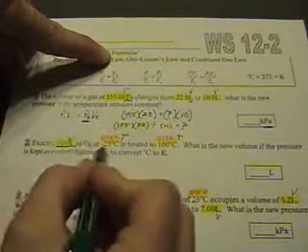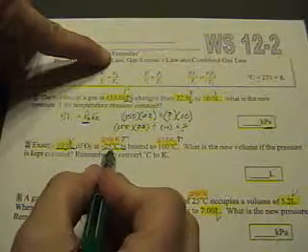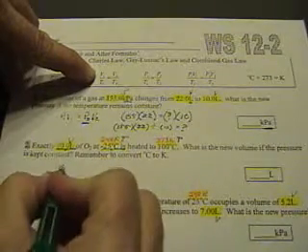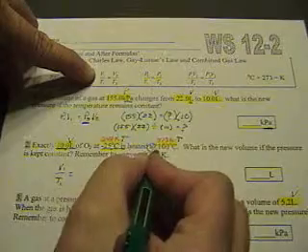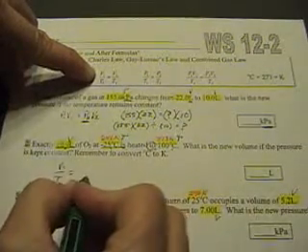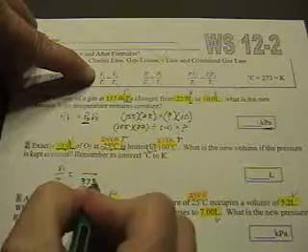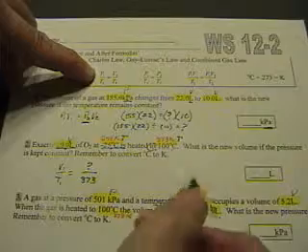These two go together, exactly 10 liters at this temperature, so those are going to be V1 and T1. And then here's the word 373. That's going to be our T2, and V2 is going to be our unknown.